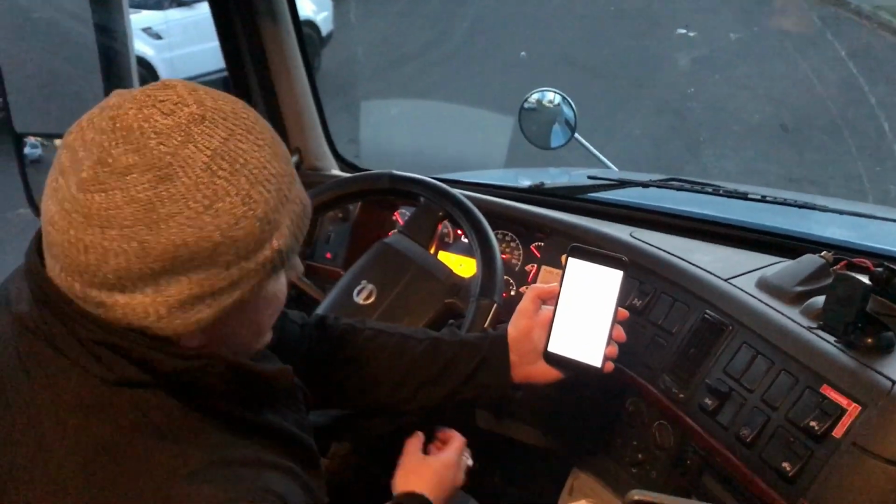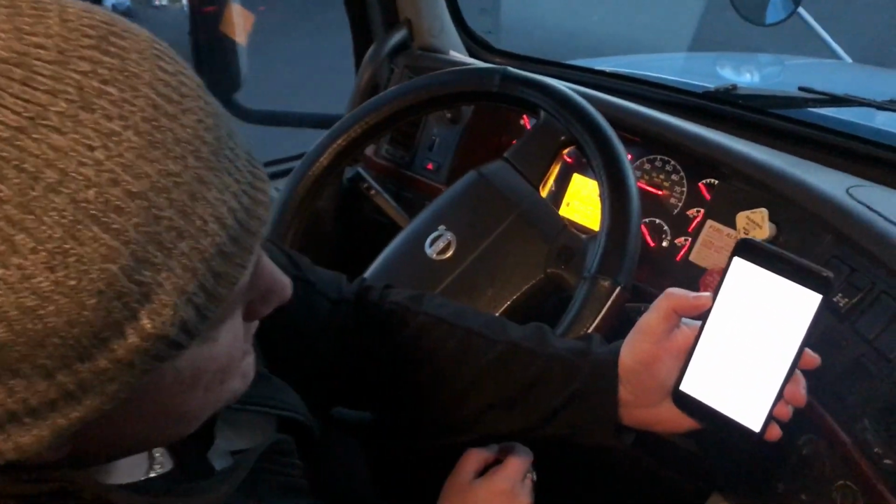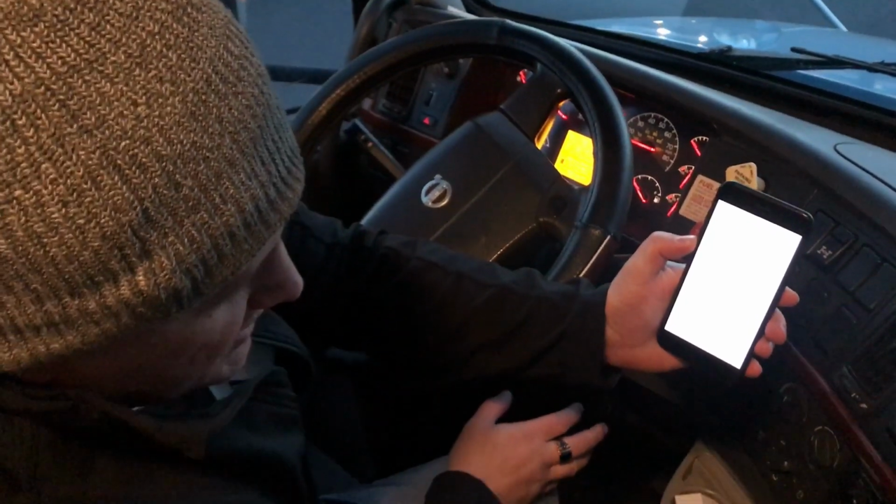Even my iPhone died. So, the ignition was off. We plugged in the device. We turned the ignition on. Started the truck because it was cold.